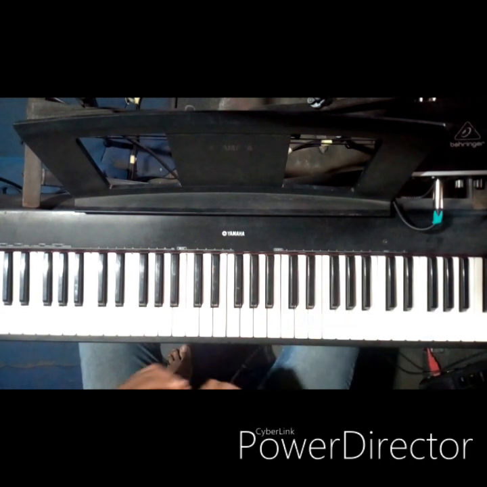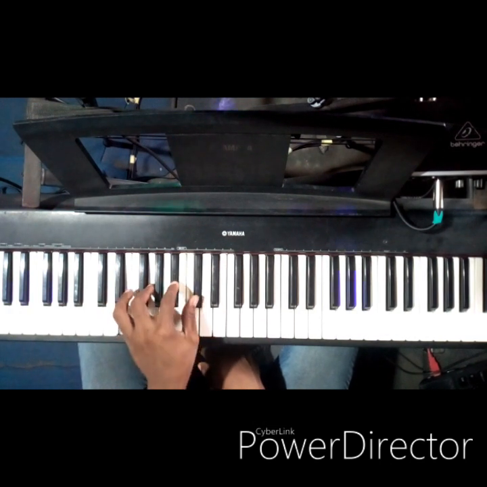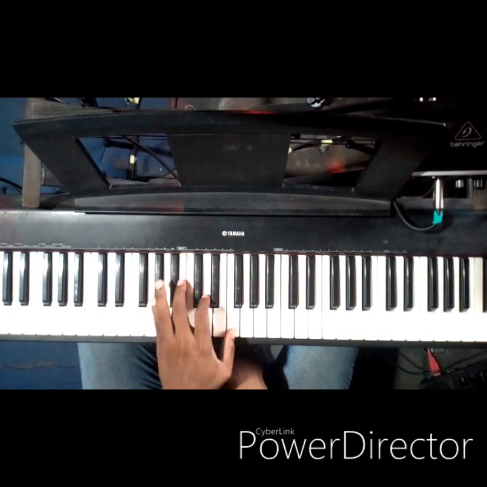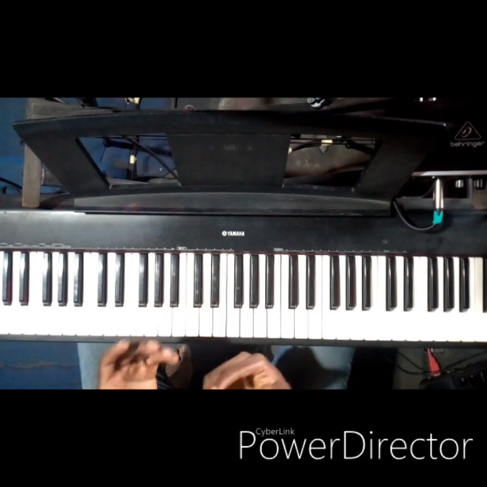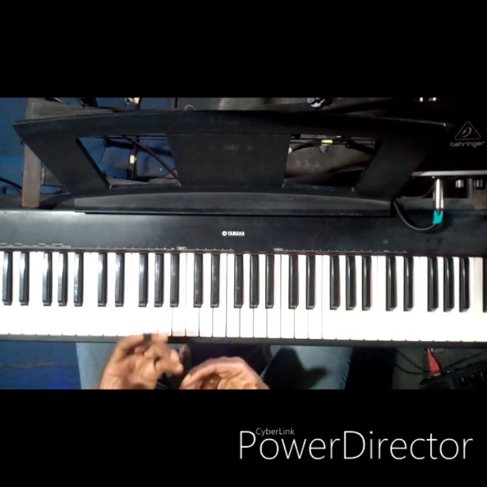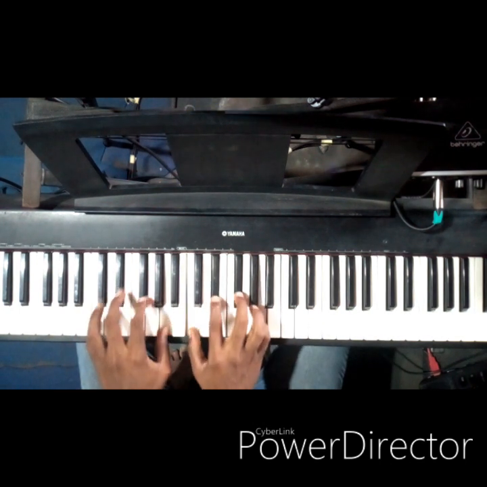Same thing also happens with your left hand. So it is very important you work them with your right and left hand to get familiar with the chords. So together it becomes this.